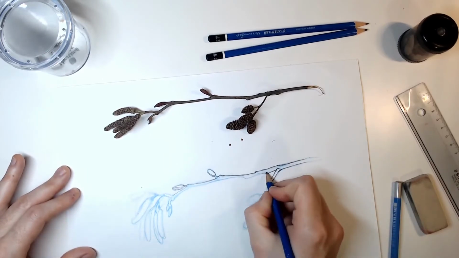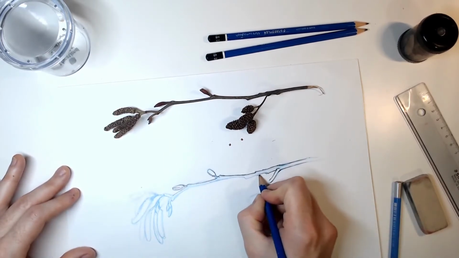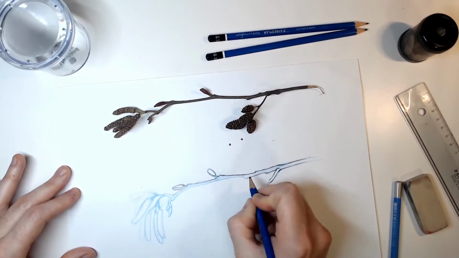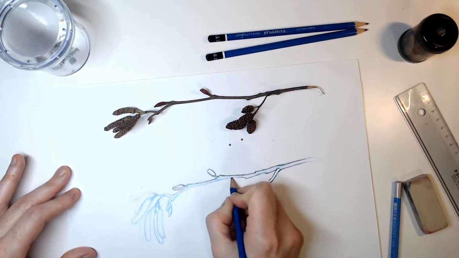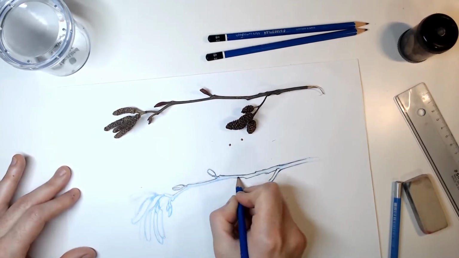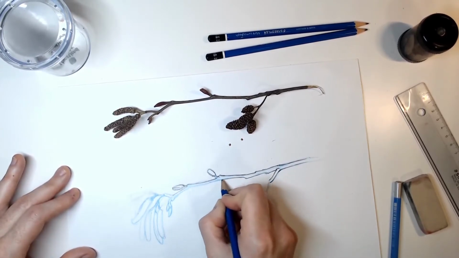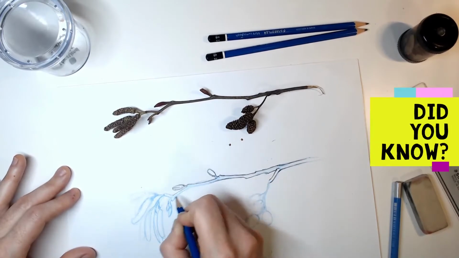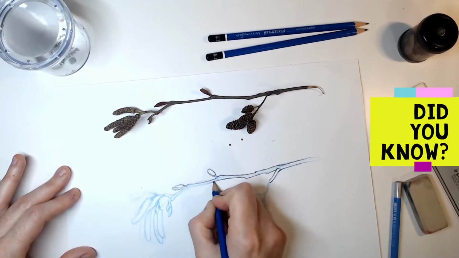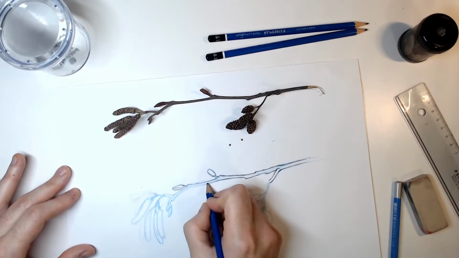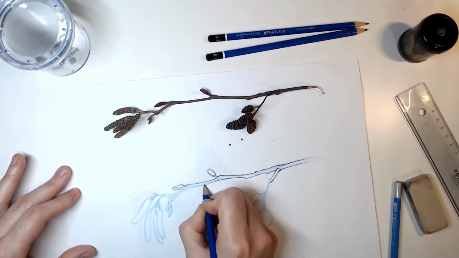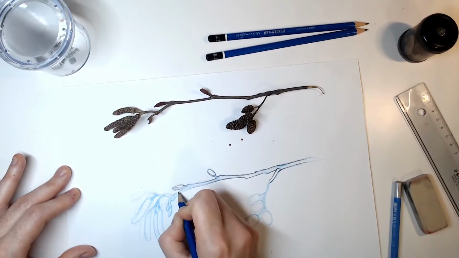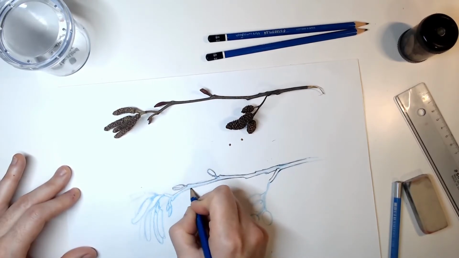More things that I was reading about this tree is that the wood is used as fuel for smoking salmon, for smoking fish.